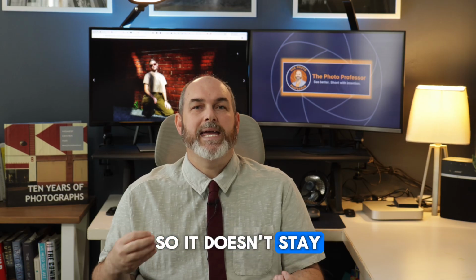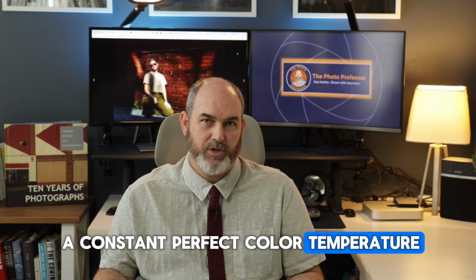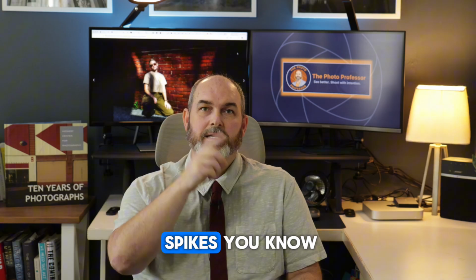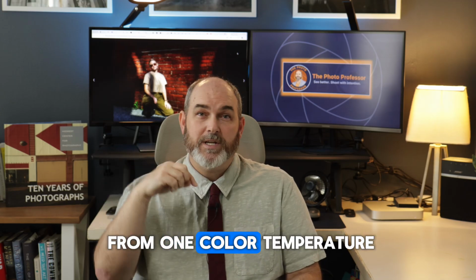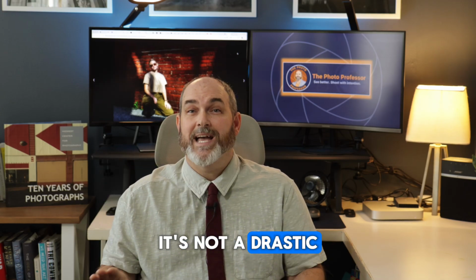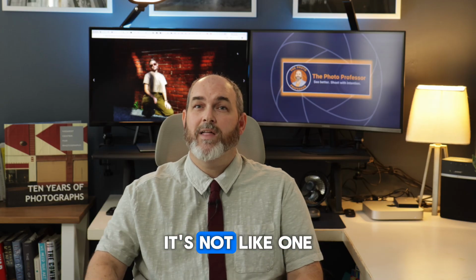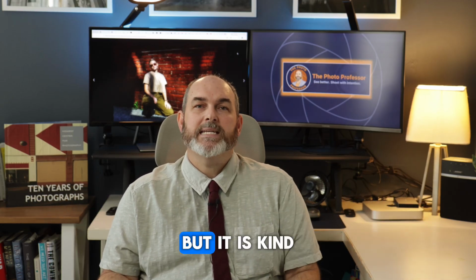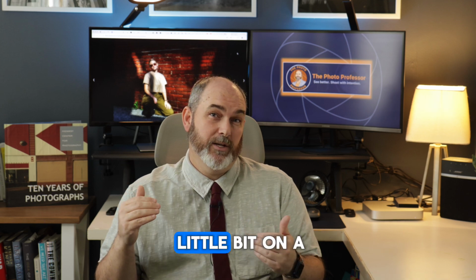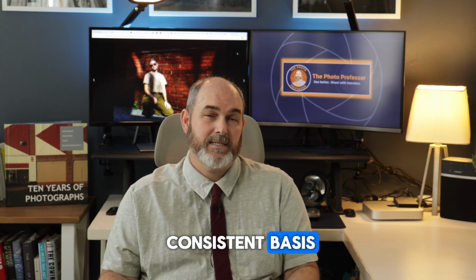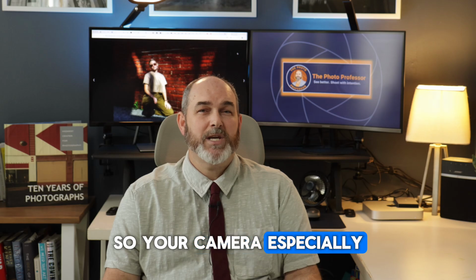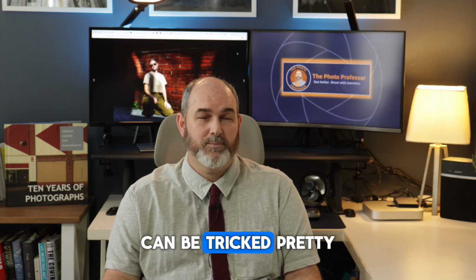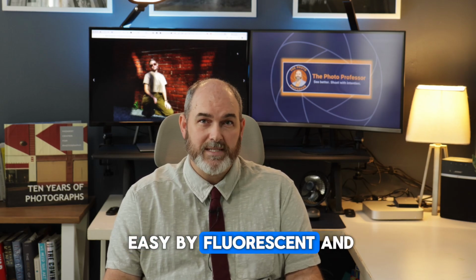So it doesn't stay a constant, perfect color temperature. It kind of has spikes, and it's going to go from one color temperature to the next. It's not a drastic change, okay? It's not like one second it's blue, one second it's yellow, but it is changing just a little bit on a consistent basis. So your camera, especially auto white balance, can be tricked pretty easily by fluorescent.